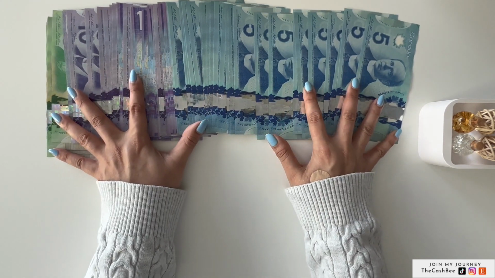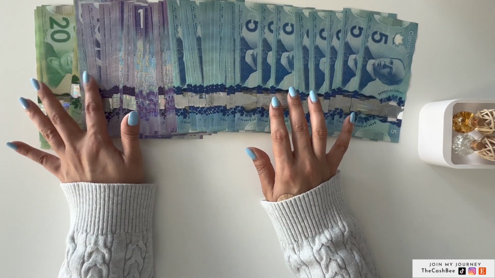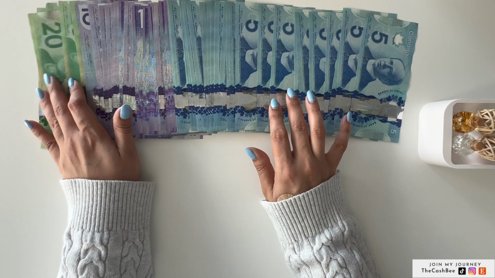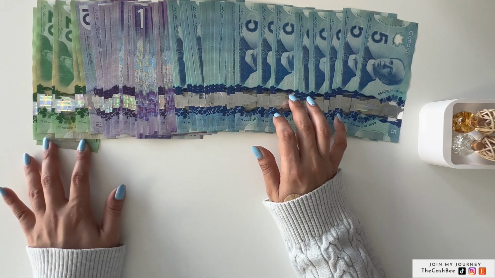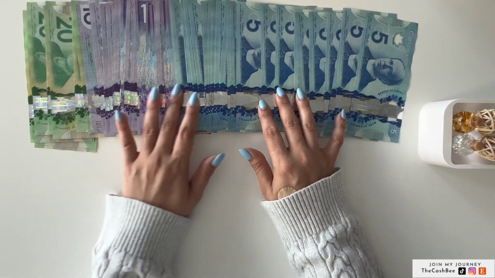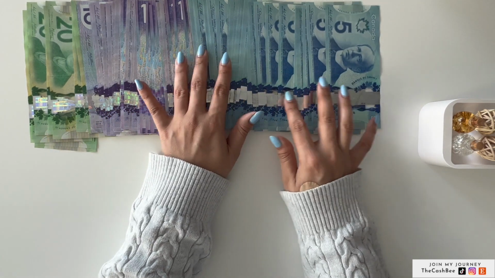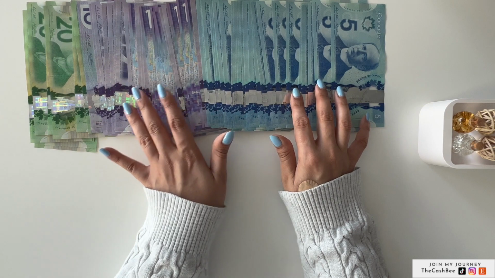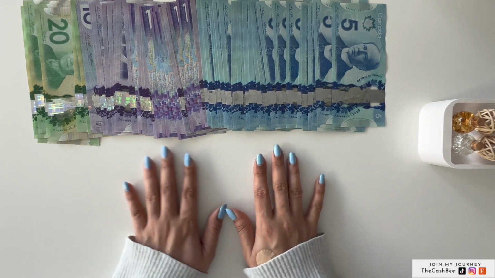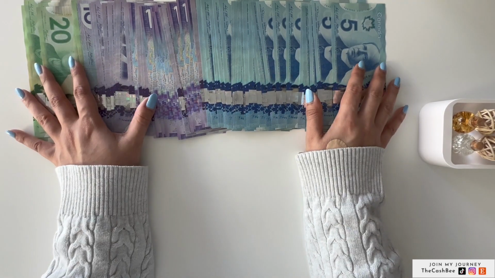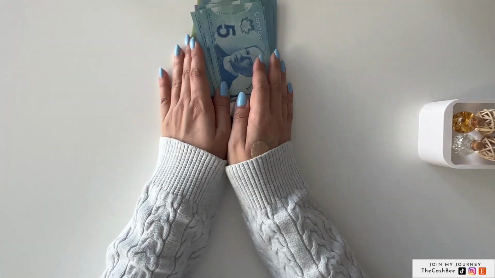There we go. I love Canadian money. Love how colorful it is. Okay, enough playing with this. So this is $700, which I am going to be bringing back to my bank.